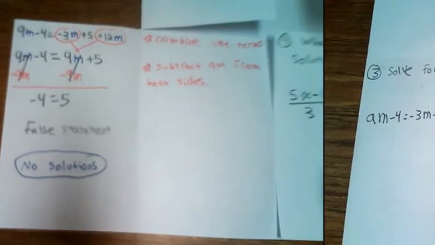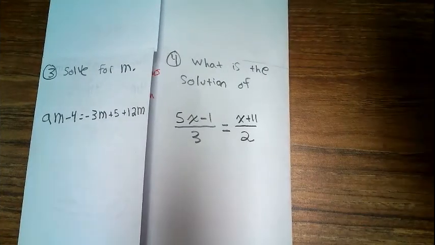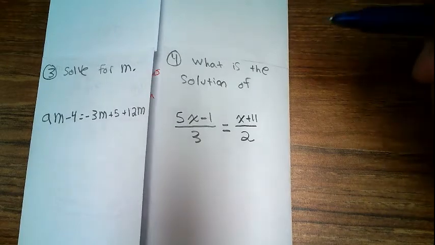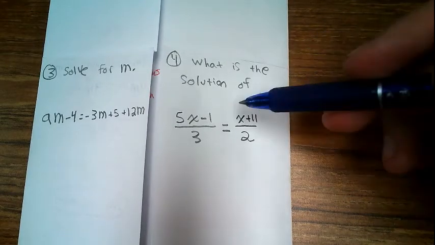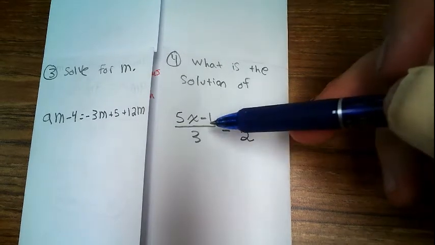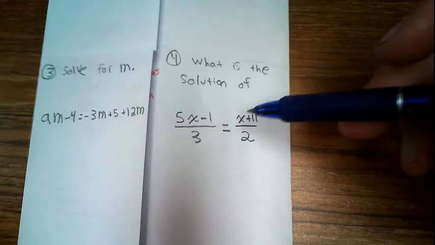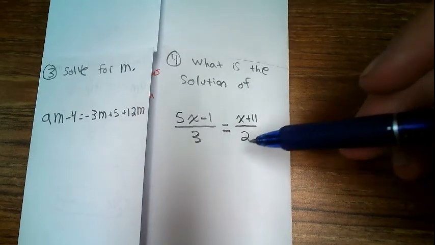And that's it for example 3. Our final example is number 4. So what is the solution of the quantity 5x minus 1 divided by 3 is equal to the quantity x plus 11 divided by 2?